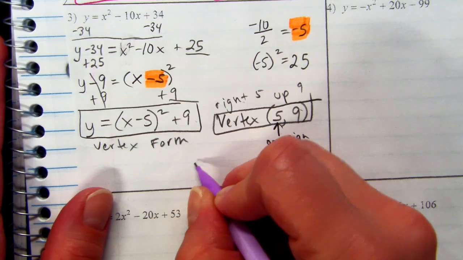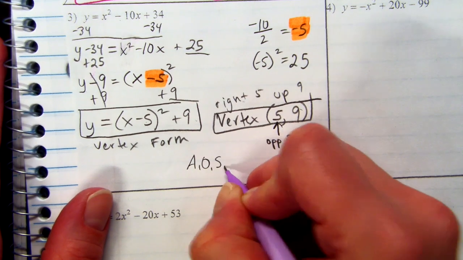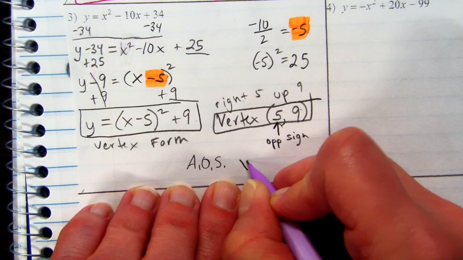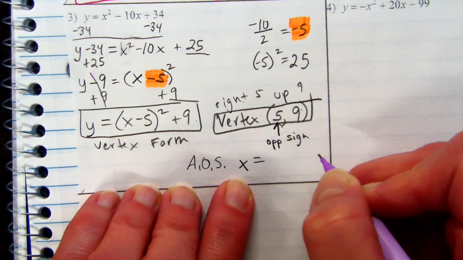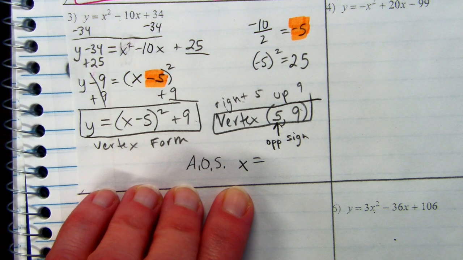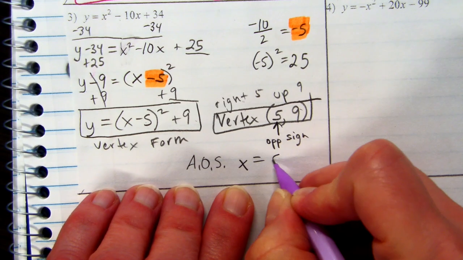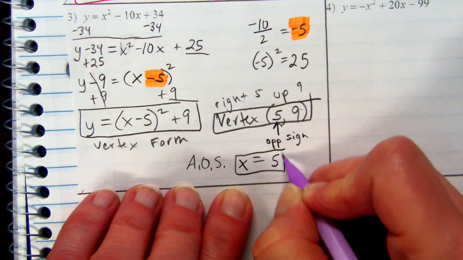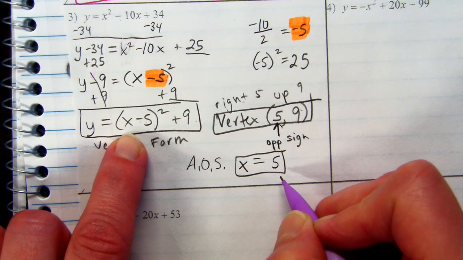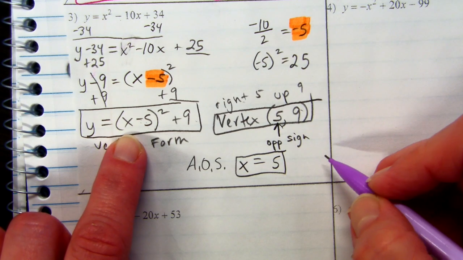And then my axis of symmetry that divides the parabola in half, for this year, it's always x equals. If you do this with me next year, we'll have some that go sideways. And it's always just whatever you're getting here, x equals 5. So again, that opposite sign of what's in here. So that's the vertical line that divides it up.